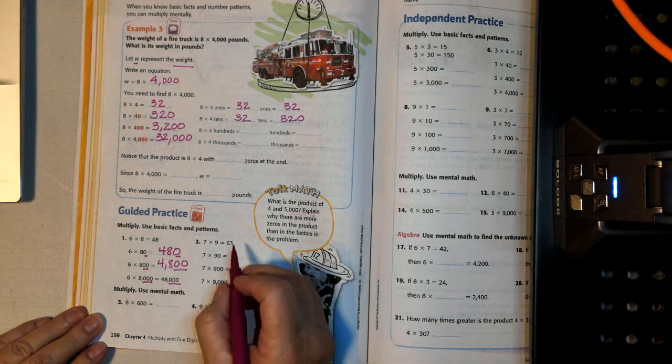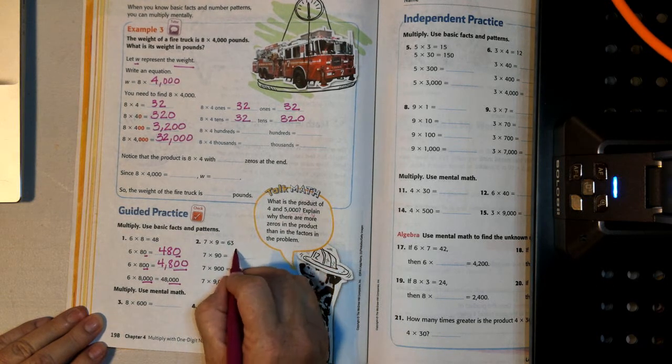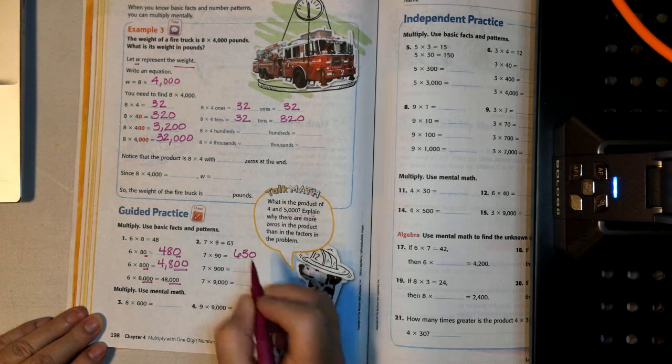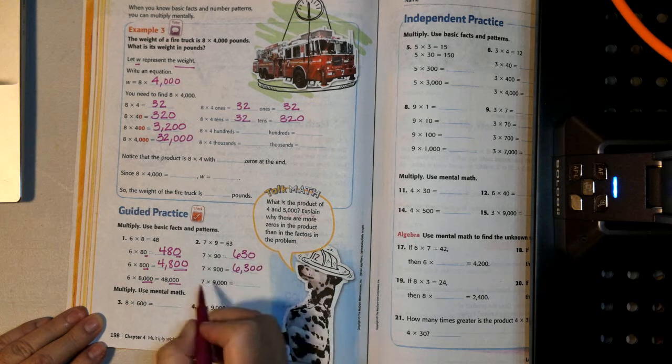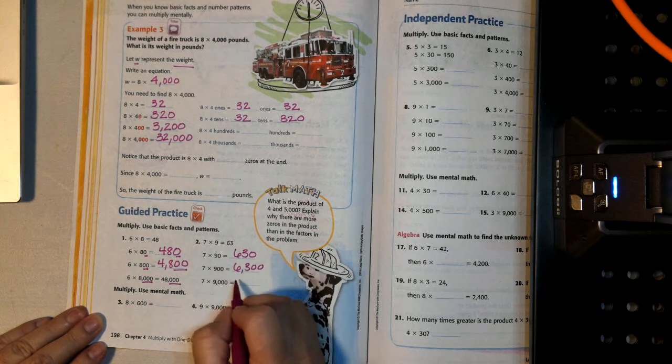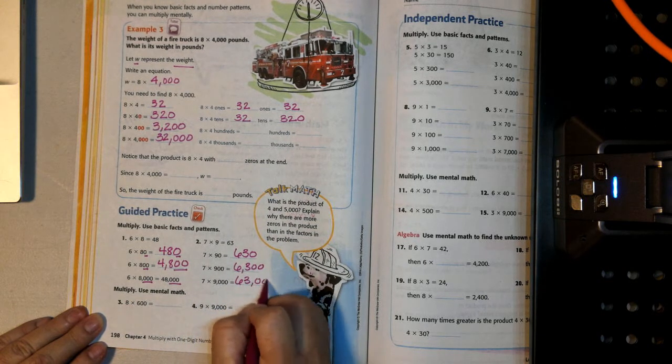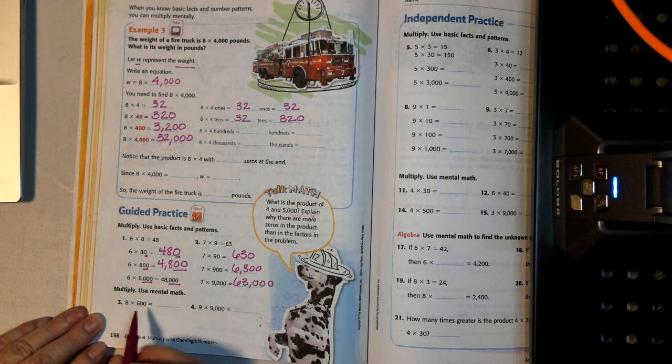7 times 9 is 63. 7 times 90, 630. 7 times 900, 6,300. 7 times 9,000, 63,000. I'm going to go ahead and have you do those on your own.